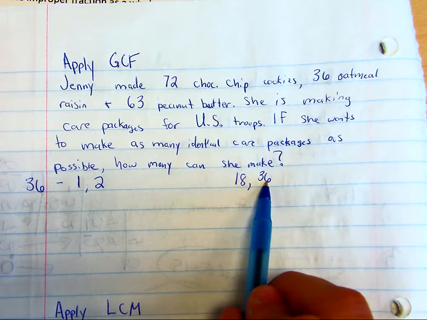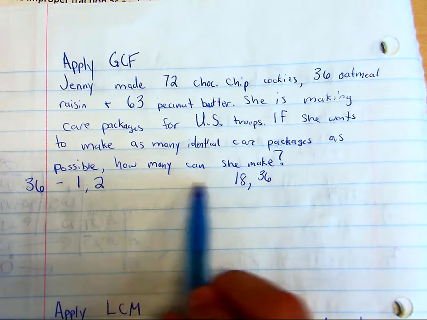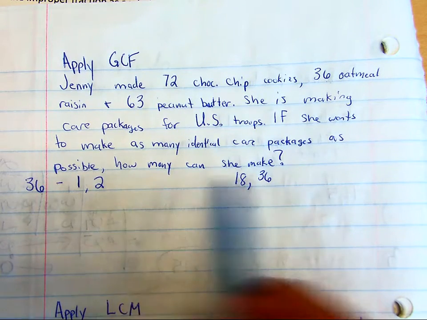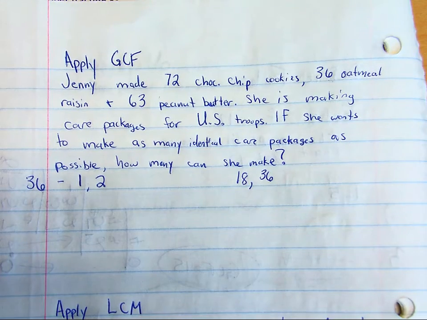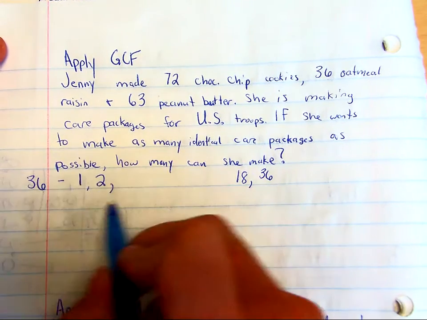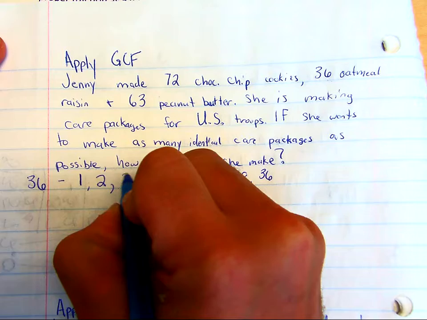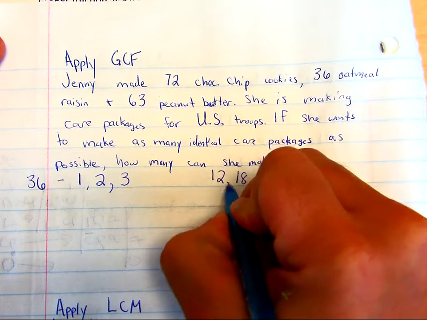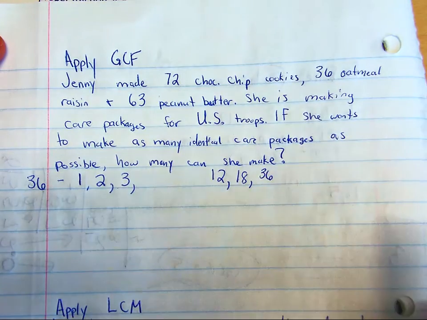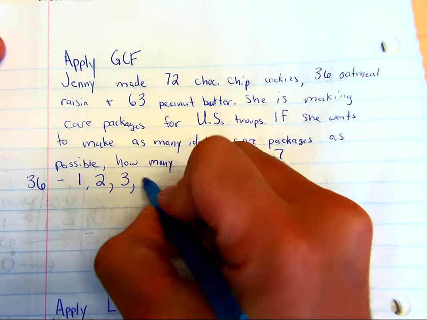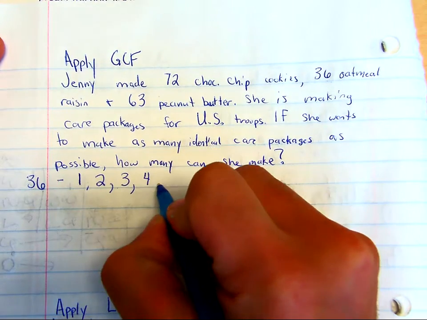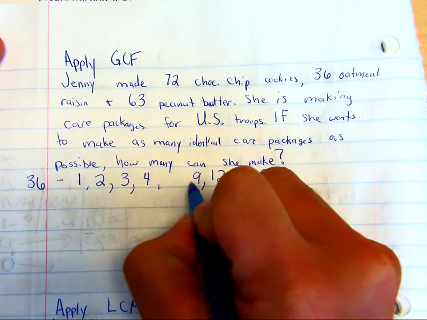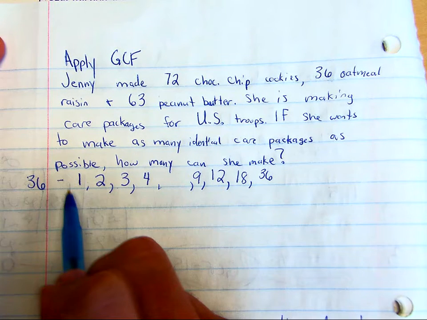This is the largest number of my factors, and it's going to get closer and closer until I finally get in the middle and there's no numbers left. 3 goes into 36. That's going to be 12 times. 4 goes into 36. That's 4 times 9. 5 does not go in, and 6 times 6 makes 36, so that has to be my complete list.